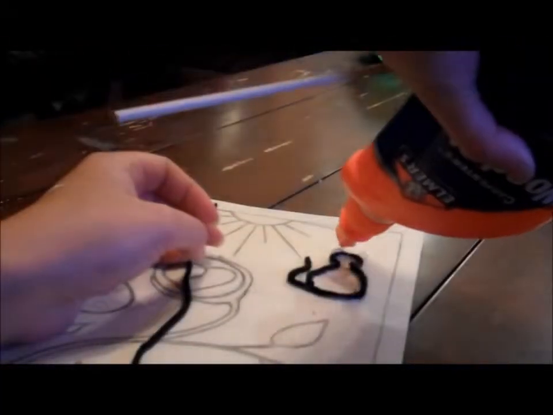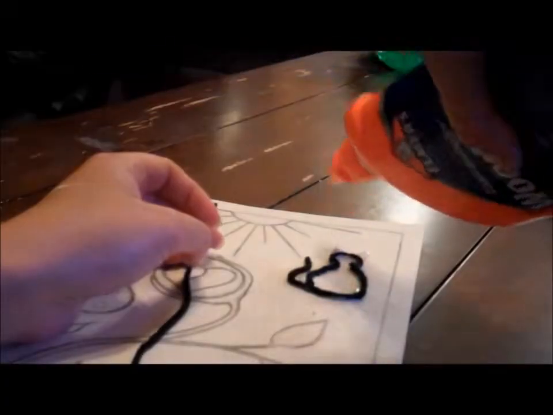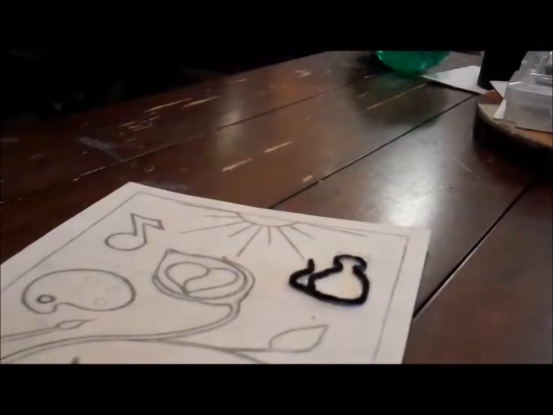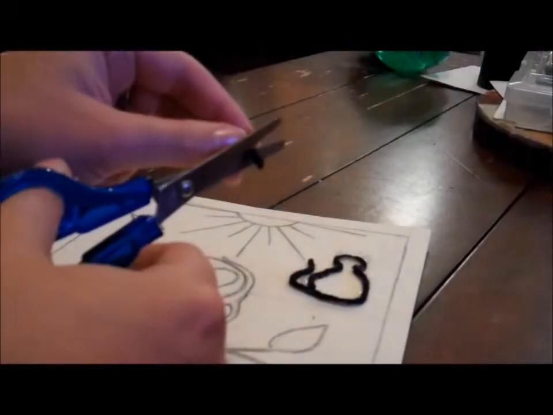When you get to sharp corners, go ahead and just cut the yarn to make those sharp corners. For example, on the cat's ears, I just cut 2 little pieces and I glued each little piece down, 2 pieces for each ear.